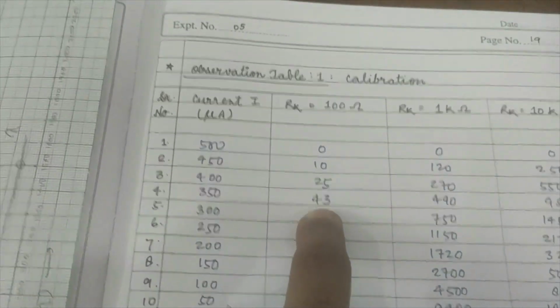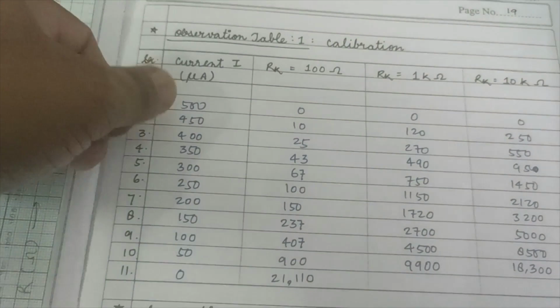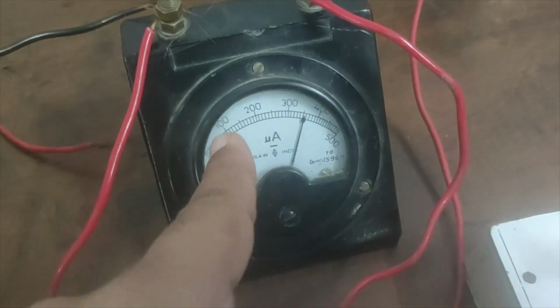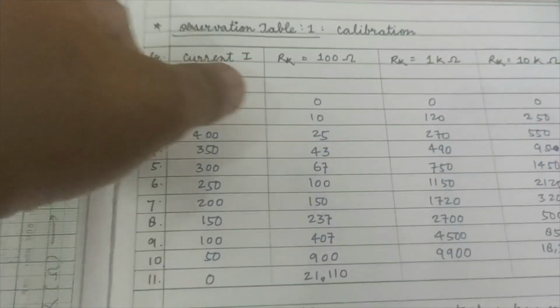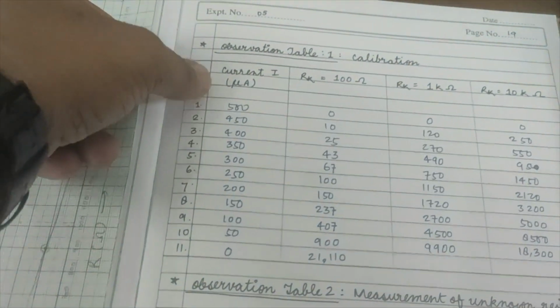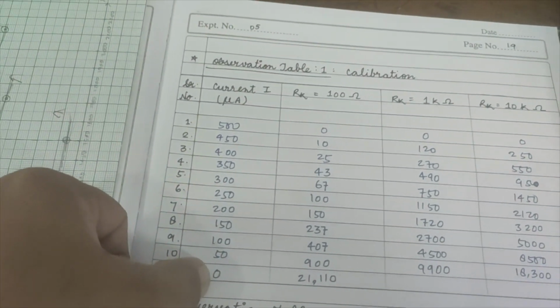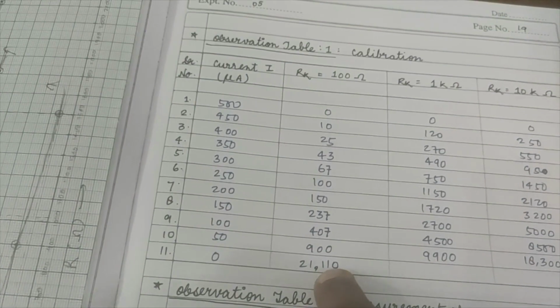In the same way, we have to keep on finding the resistance for which the current goes from 500, the full deflection, to 0. So keep on increasing the resistance value in RA, fixing the RK value at 100 ohm. Find the resistance so that the current in the micro-ammeter becomes 0. You can see how high the value goes.